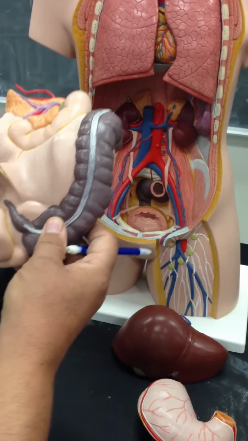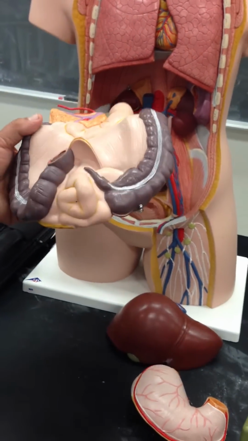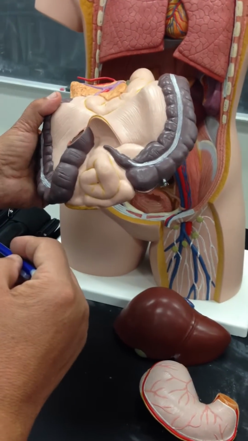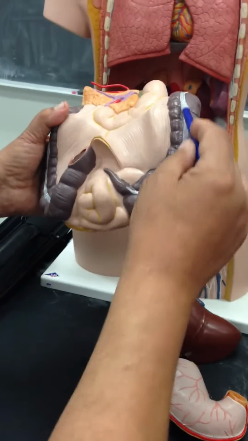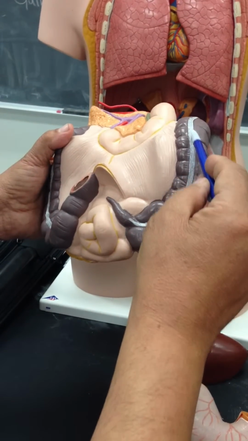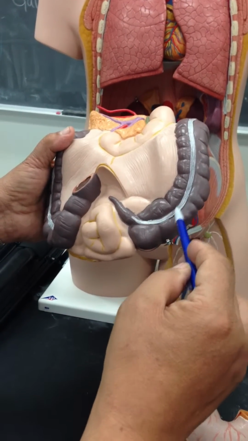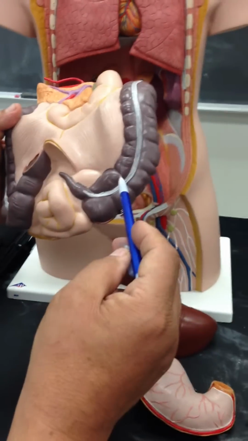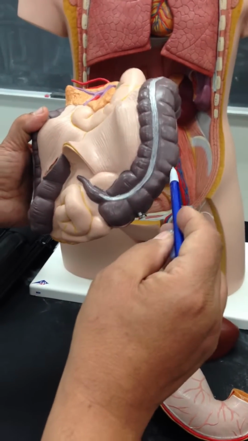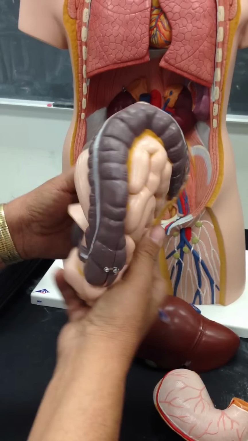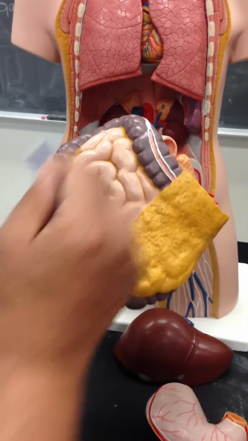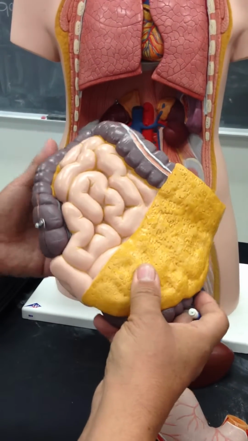I would like to mention differences between the small and the large intestine. This is supposedly a loop of the small intestine. Compare it to the large intestine. The large intestine has, number one, taenia coli, this white, fibrous band. The large intestine has these sacs, haustrations or sacculations. As you see, it shows like that. So that's the second difference.